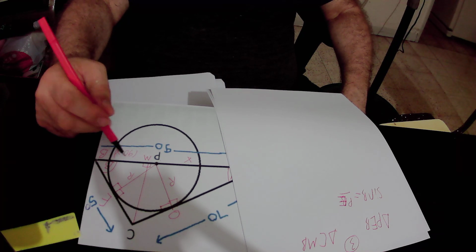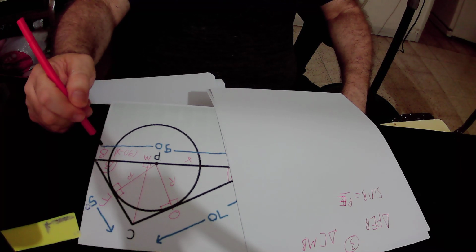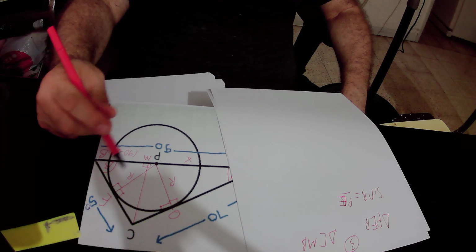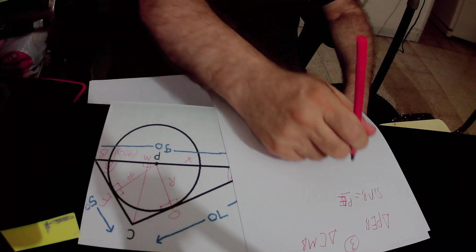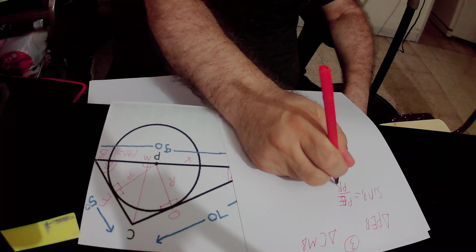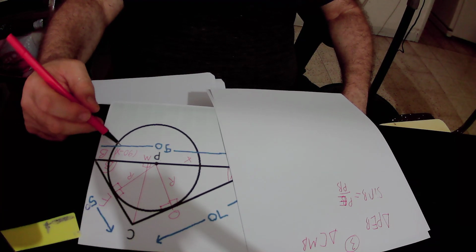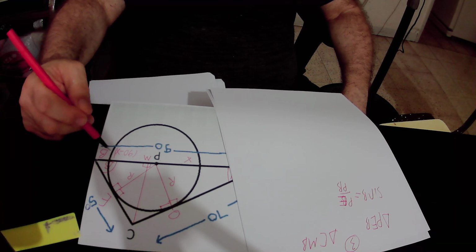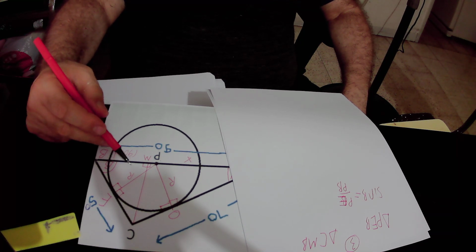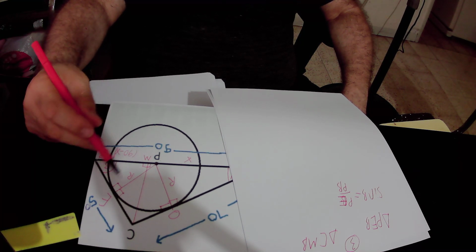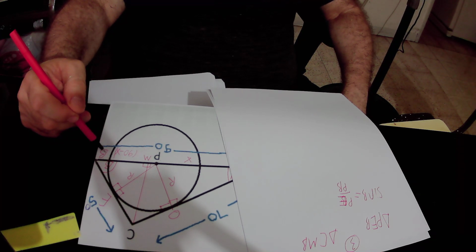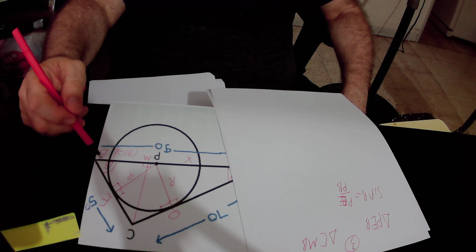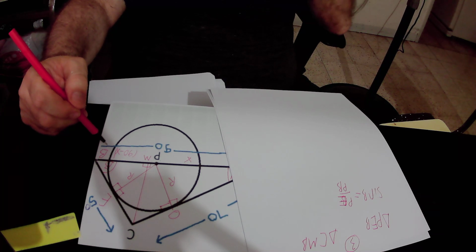And we divide it by the hypotenuse of the right triangle PEB, and the hypotenuse of triangle PEB is PB. So sine beta in triangle PEB equals PE over PB.